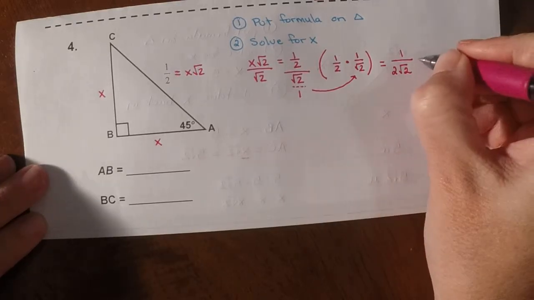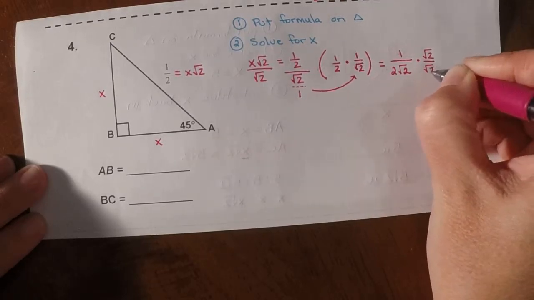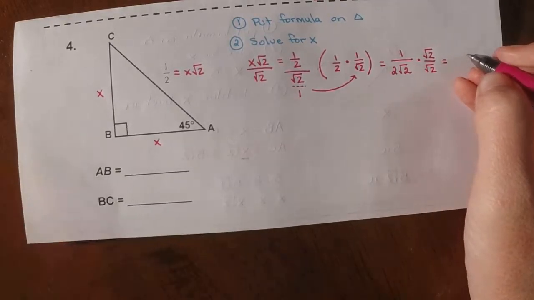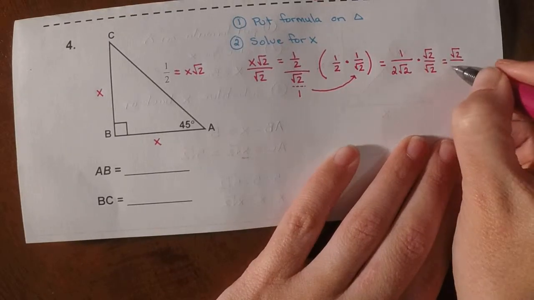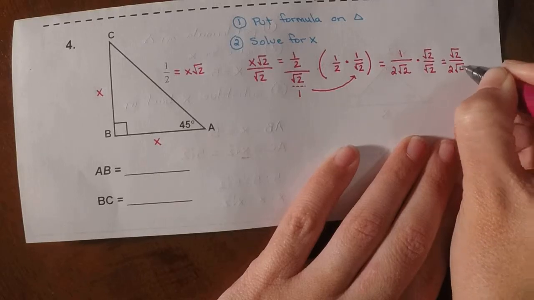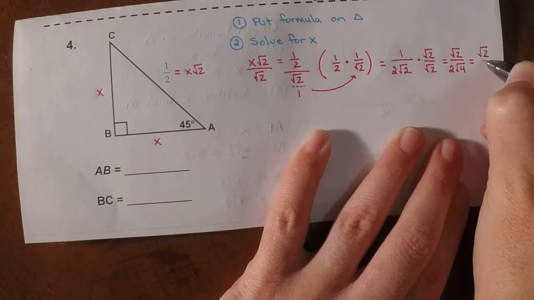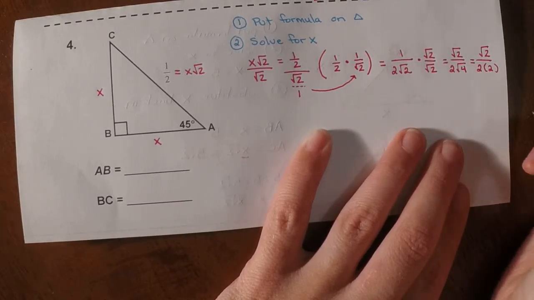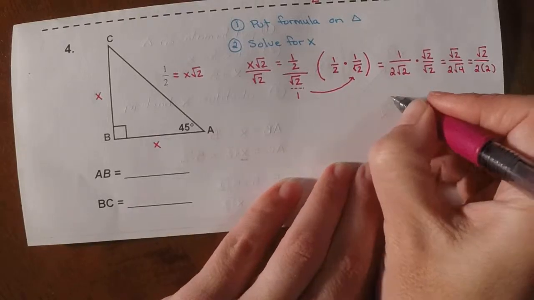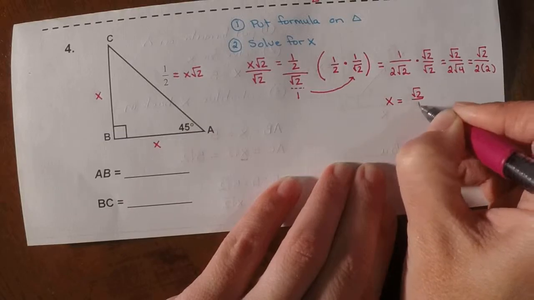So now we're ready to rationalize. So we multiply by root 2 over root 2. So that gives me root 2 over 2 root 4. So that's root 2 over 2 times 2, which means that x equals root 2 over 4.